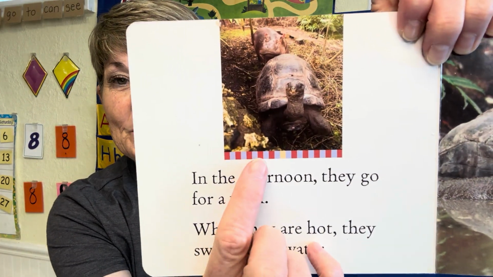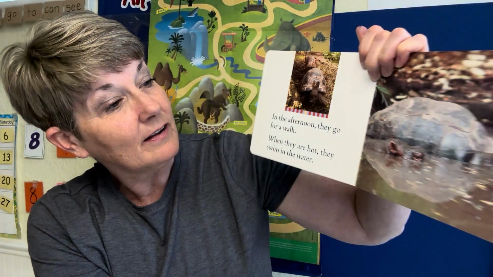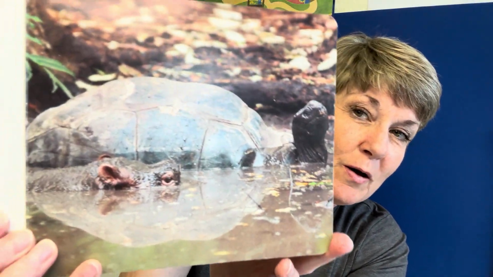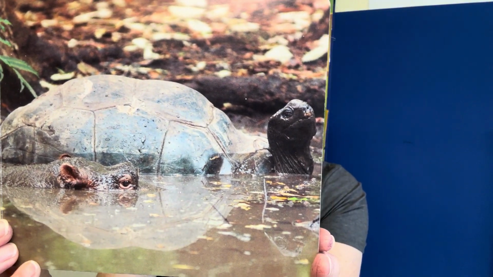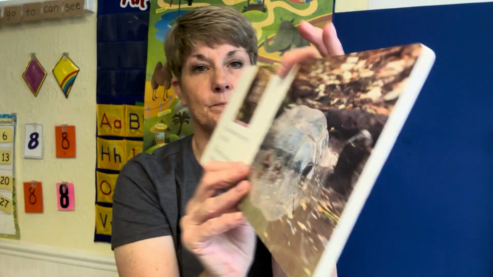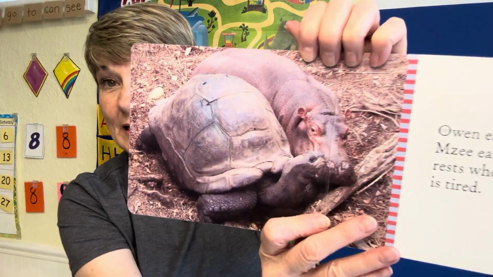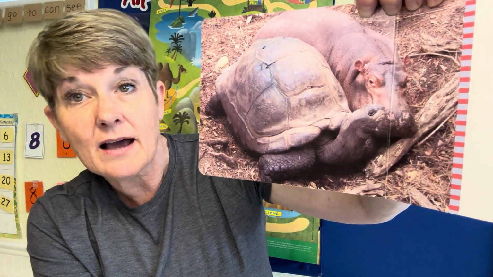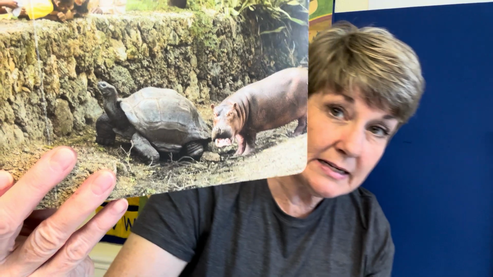In the afternoon, they go for a walk together. When they're hot, they swim in the water. Did you know that both hippos and tortoises like to spend time in the water? It helps them cool down, doesn't it? Owen eats what Maisie eats and rests when Maisie is tired. Owen protects Maisie when he's scared.